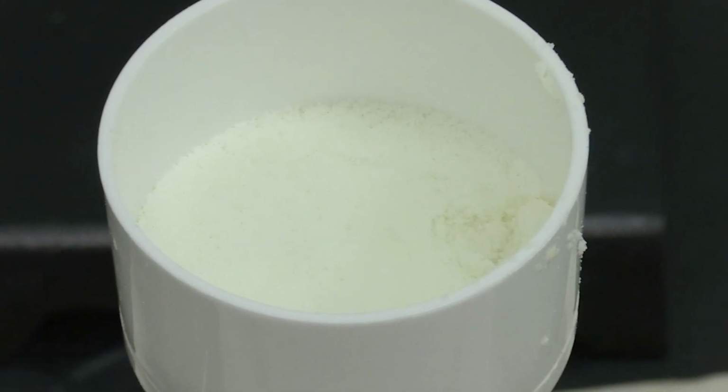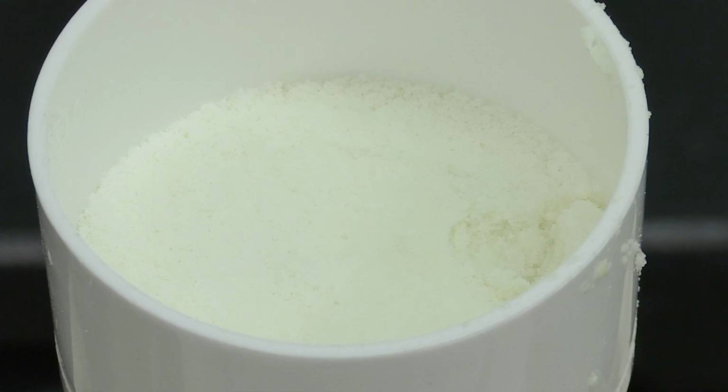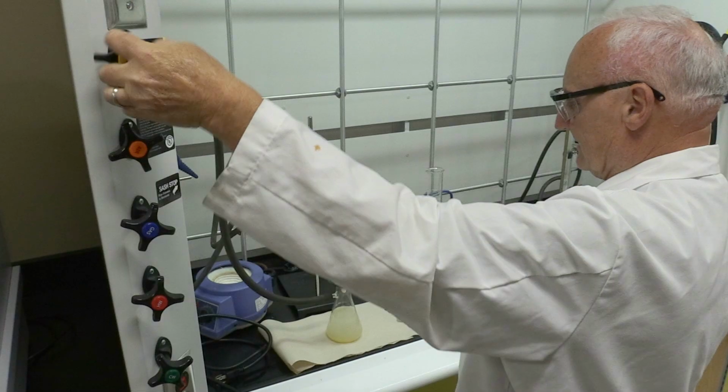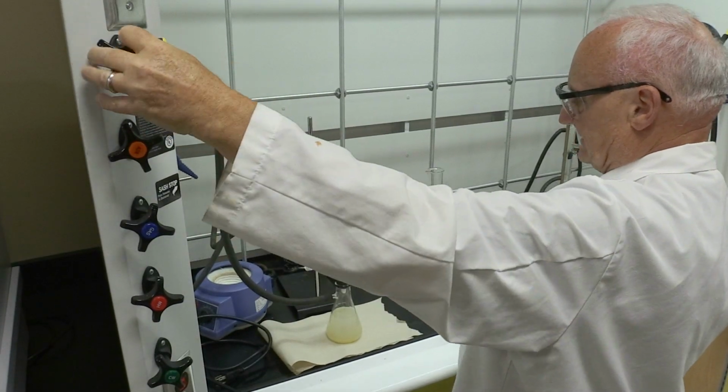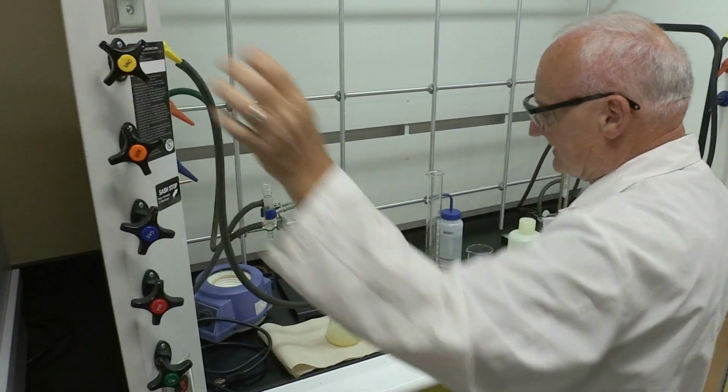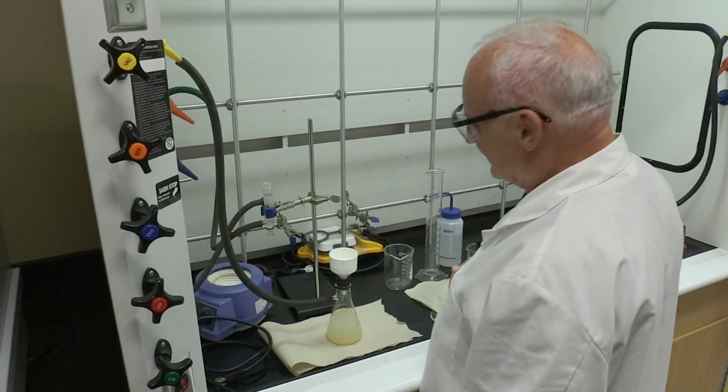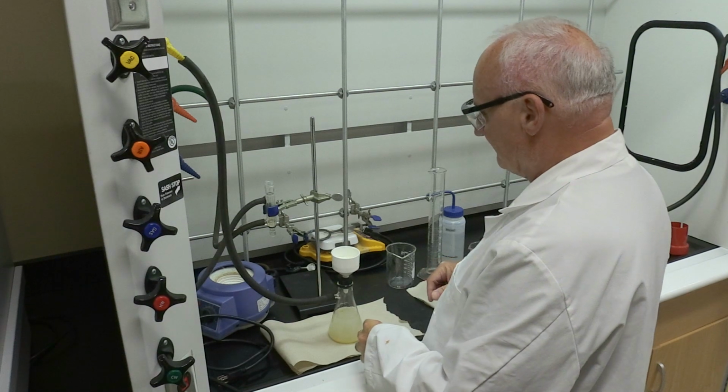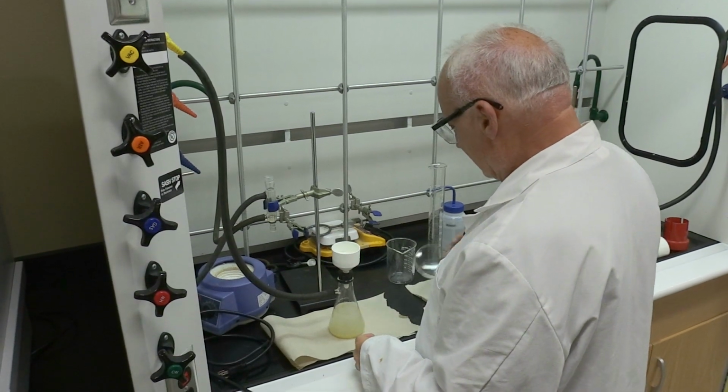Okay, we're going back to part A. We just finished the suction filtration. It took a little longer because it seemed to clog up the pores in the filter paper a bit. So now we'll remove it.